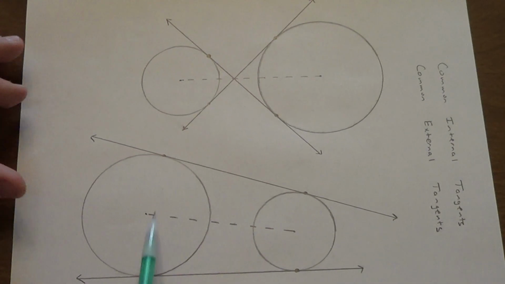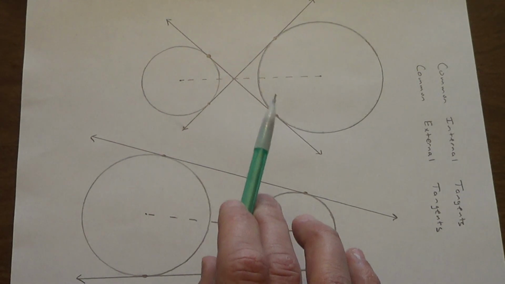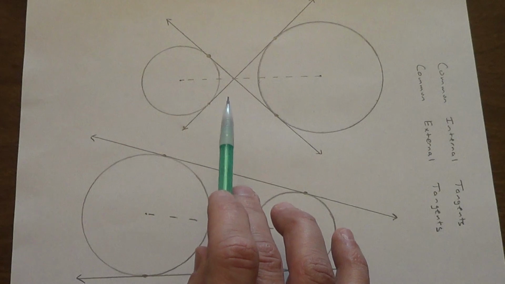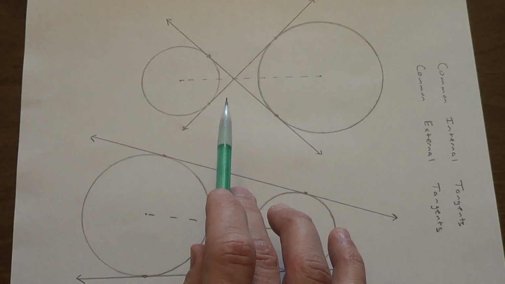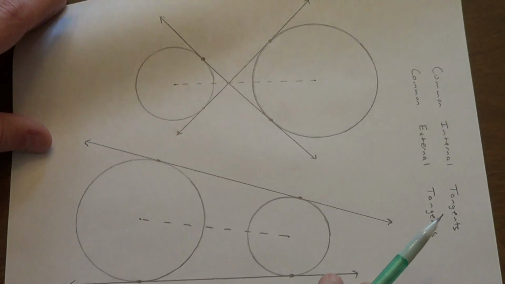Okay, so we always refer to this as a segment. So the segment connecting the center points. If the common tangent crosses that segment like it does here, then those are common internal tangents. And if the common tangent does not cross this segment, then it's a common external tangent. Okay? So that's the difference between a common internal tangent and a common external tangent.